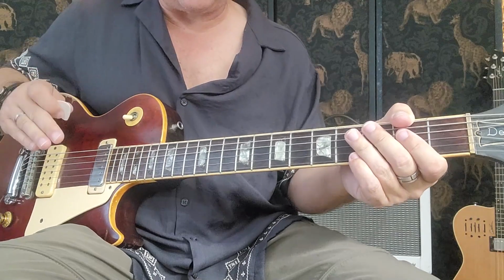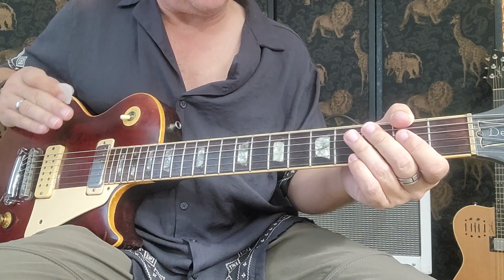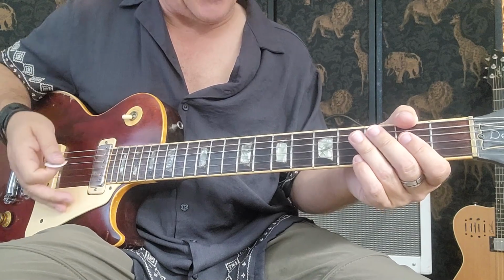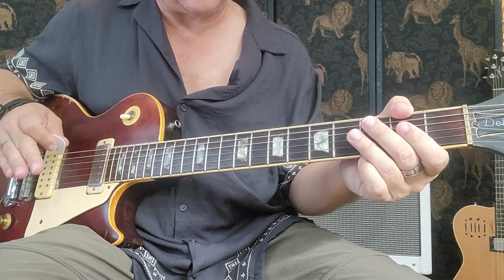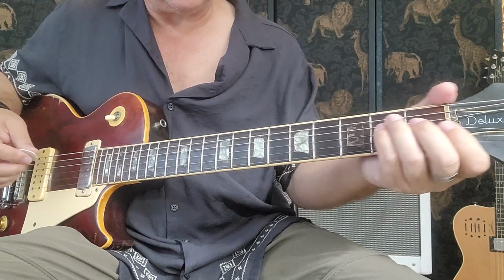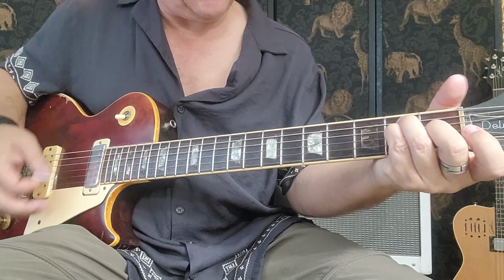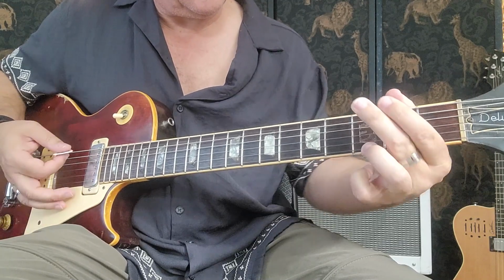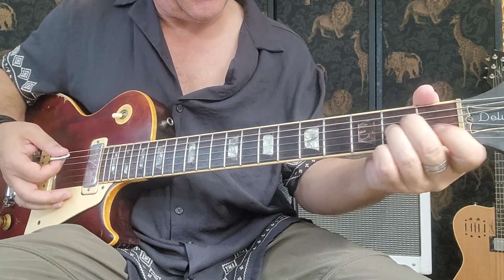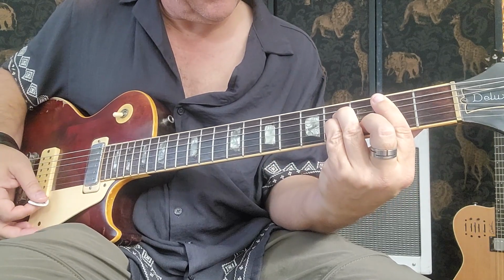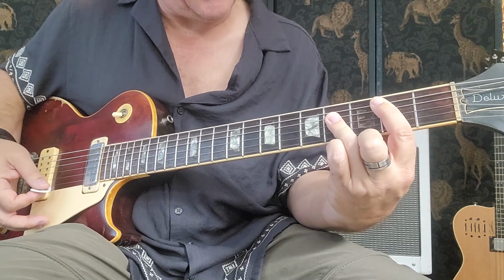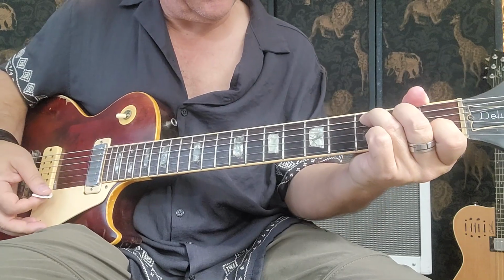If you keep working on all this stuff and you get halfway decent at switching between them, you can play almost any song ever written. So all the noted chords are E, F, G, A, B, actually that's your major, C, and D.